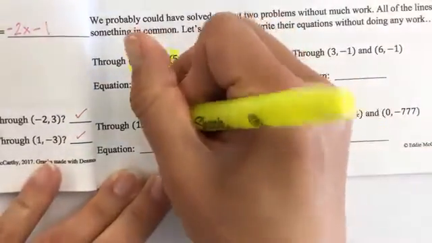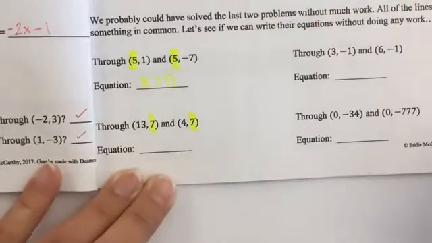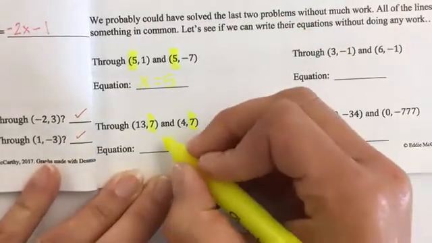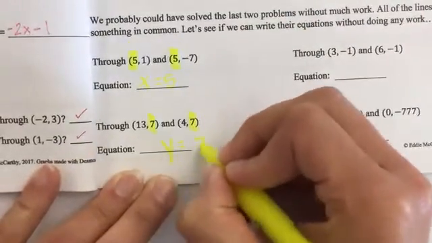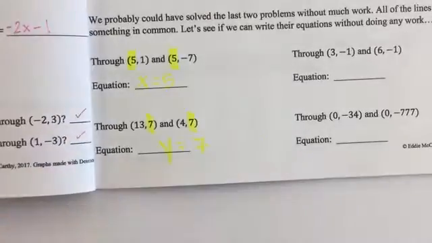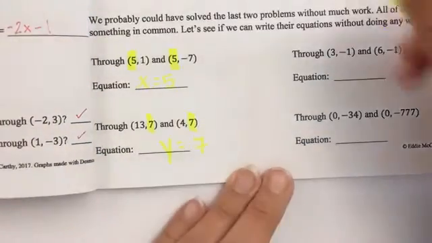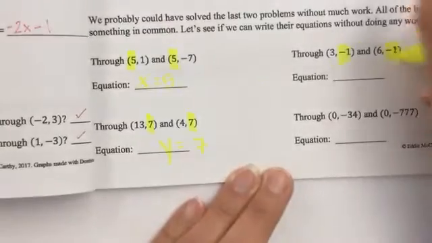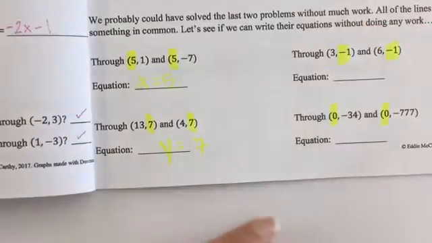If it has matching y's, it's going to be a y equals 7. Sorry, you probably can't see that very well, can you? I'll go back to this.